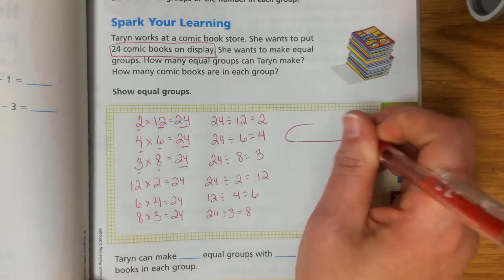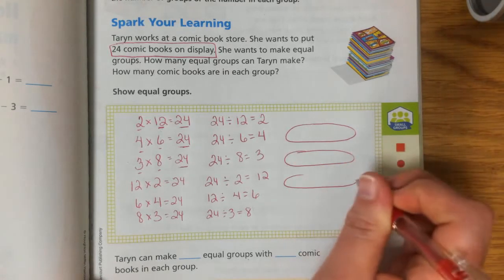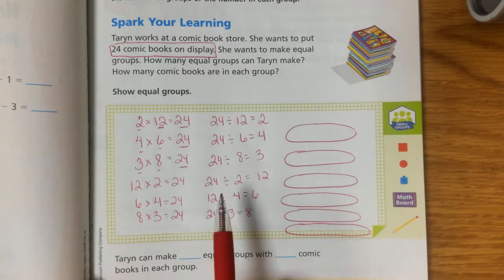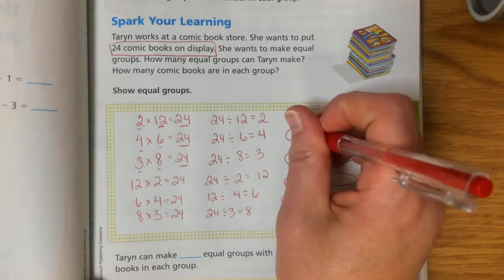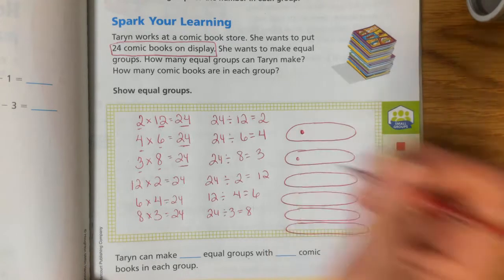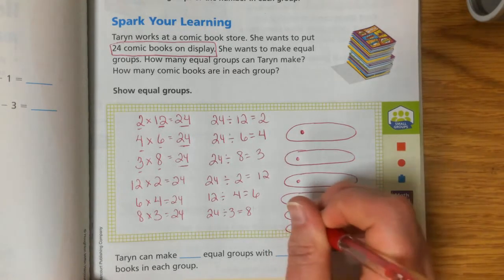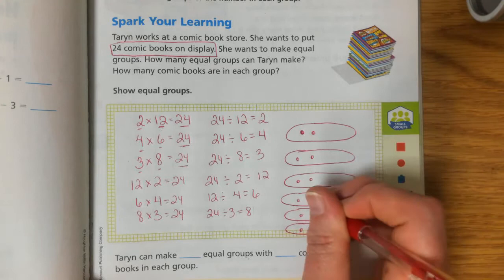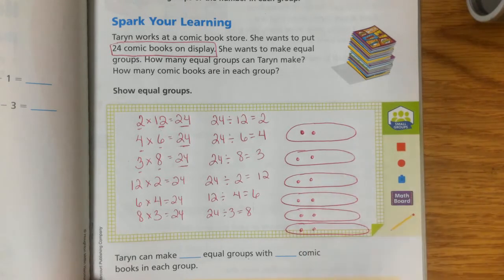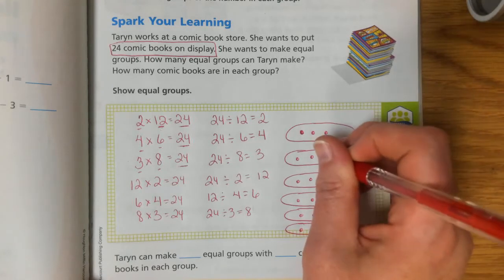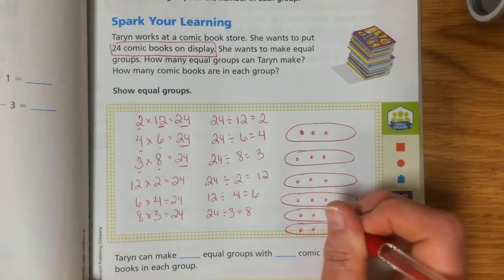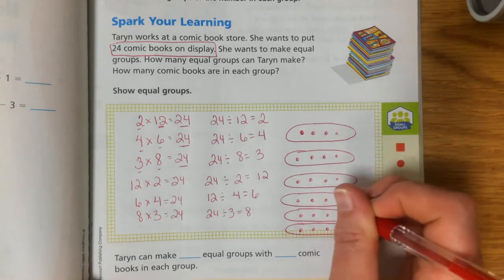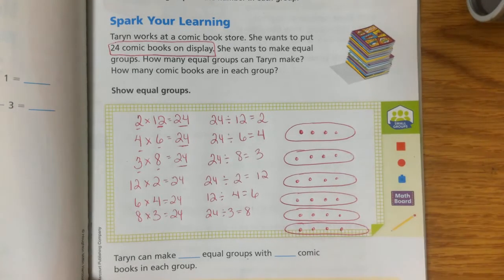So if I were to have 6 groups, and I need to divide 24 up into those 6 groups, it would look something like this. 1, 2, 3, 4, 5, 6, 7, 8, 9, 10, 11, 12, 13, 14, 15, 16, 17, 18, 19, 20, 21, 22, 23. There's my 24. There's my total of 24.